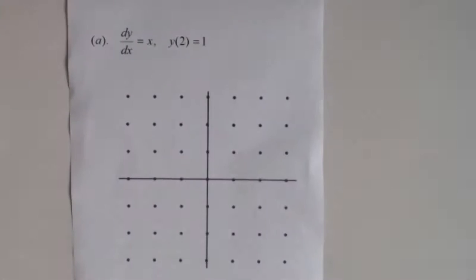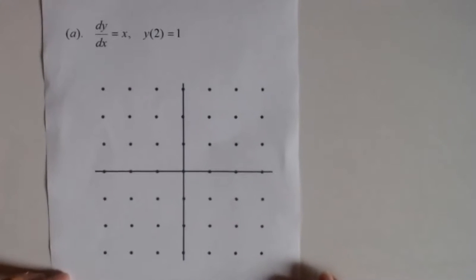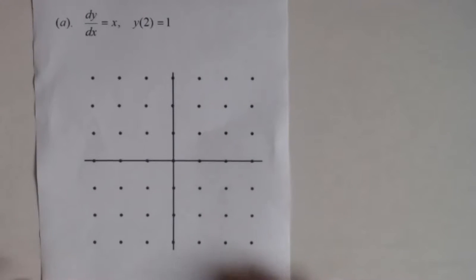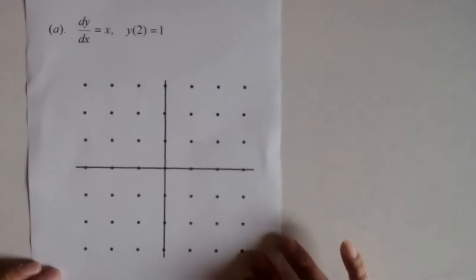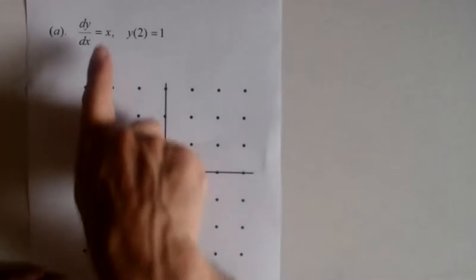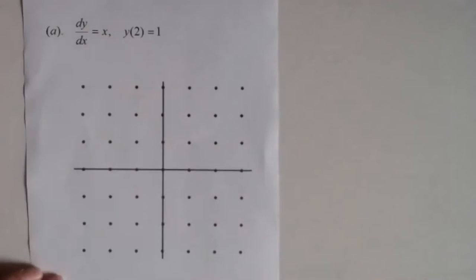Here is the other example, correct? This is going to be pretty simpler. Really, this is the first example, right? I began with the second one. Okay, it's the same. dy dx equals x.